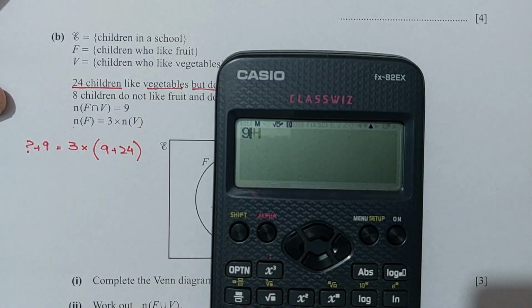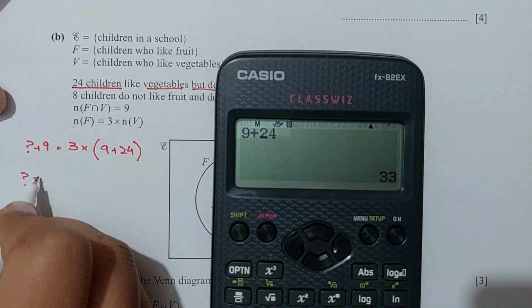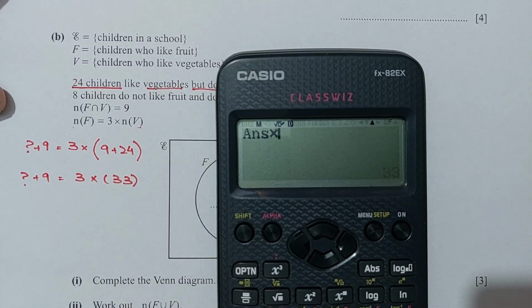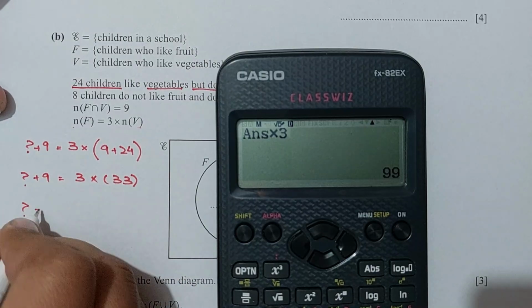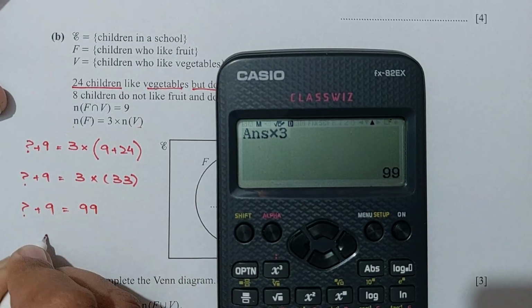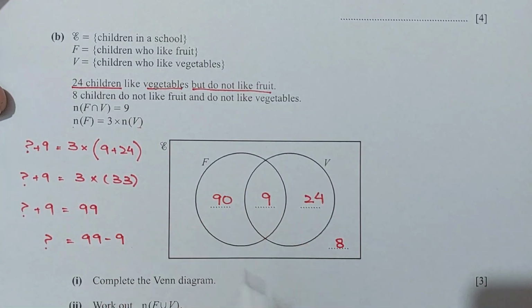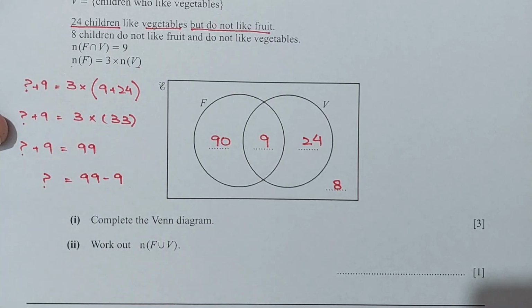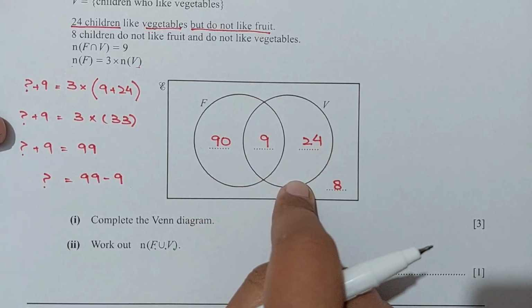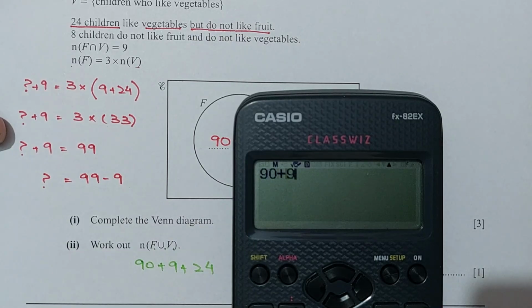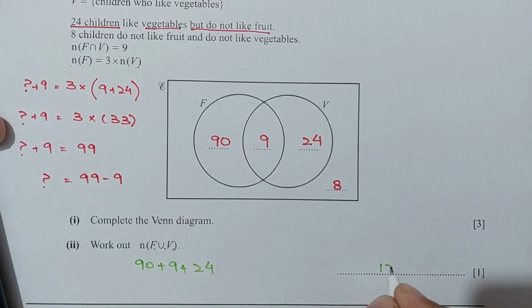9 plus 24 is 33. 3 times 33 is 99. So what is this blank? 99 take away 9 equals 90. Okay, the Venn diagram is completed. Now moving to the second part, work out the number of students in F union V. F and V, their union, which is 90 plus 9 plus 24, which is 123.